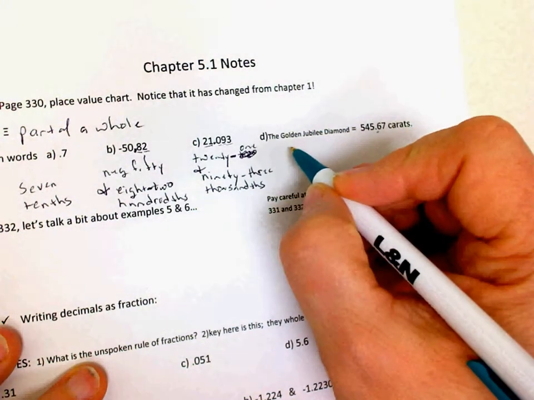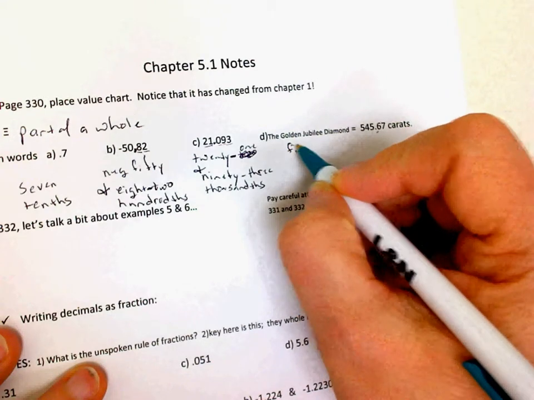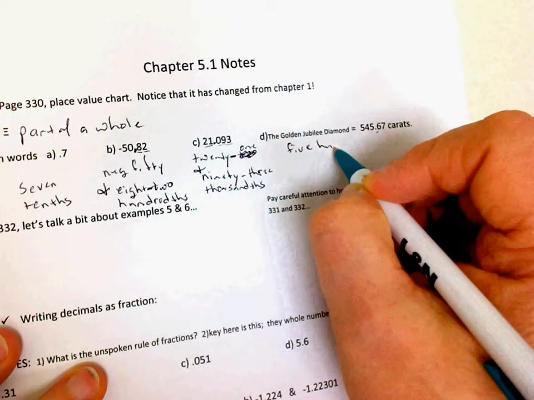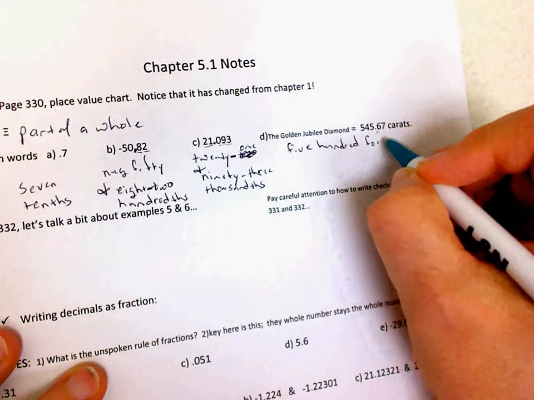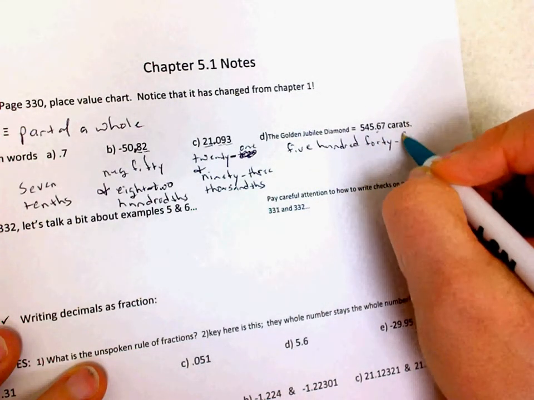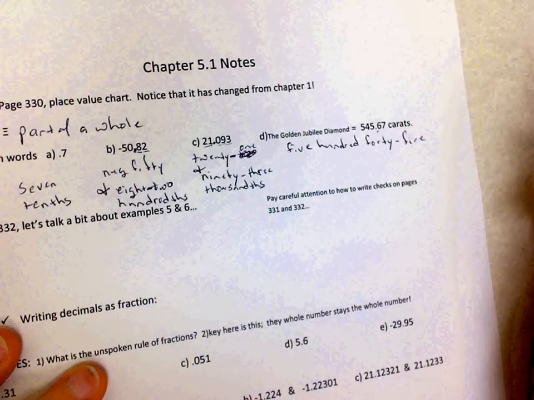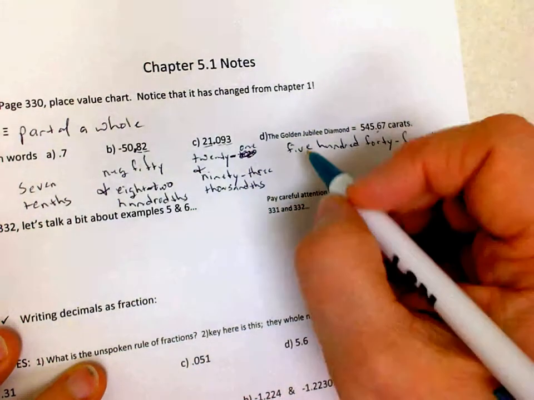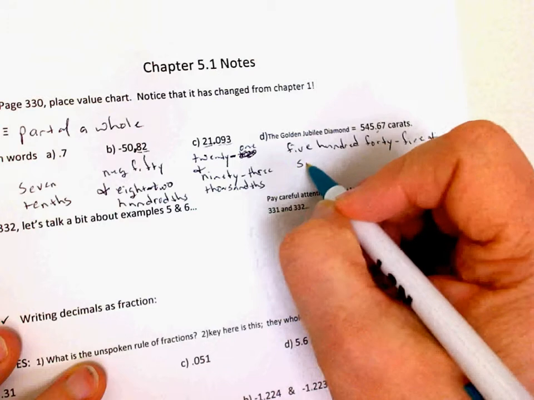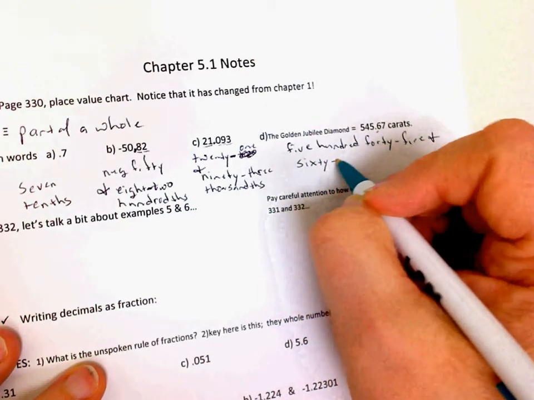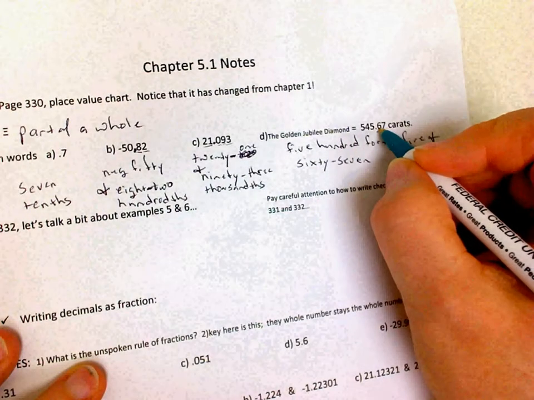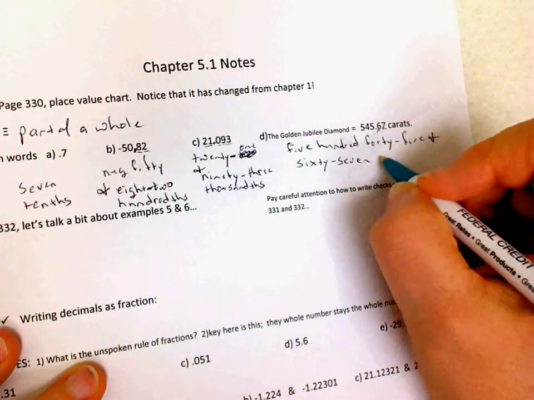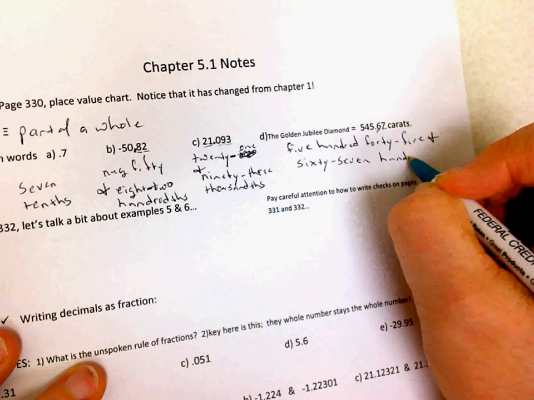So here we go. 545 and then you would say 60-7 hundredths.